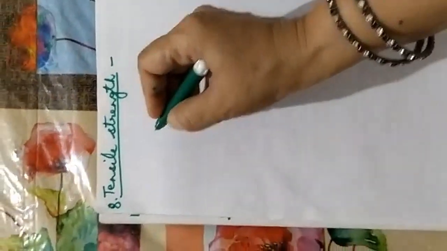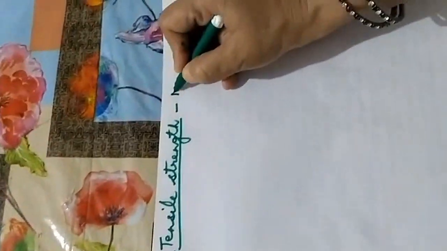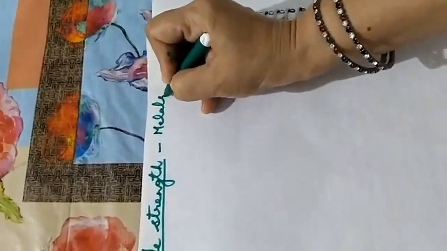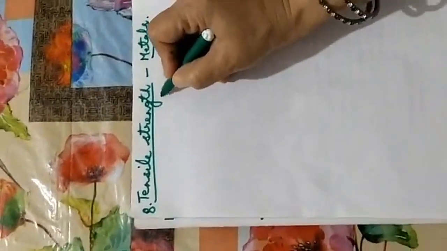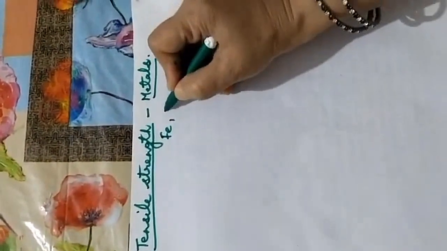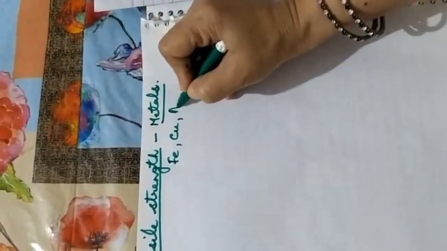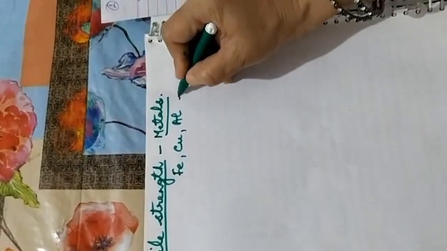Metals have high tensile strength. That is the reason why they are used in making bridges, cars, etc. And the metals having high tensile strength are iron, copper, aluminium, etc.